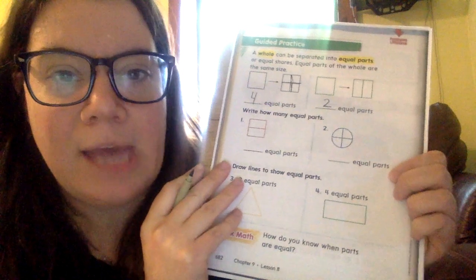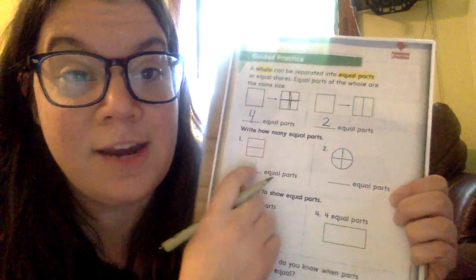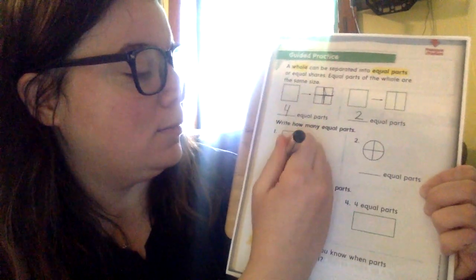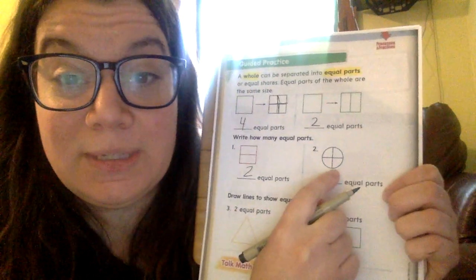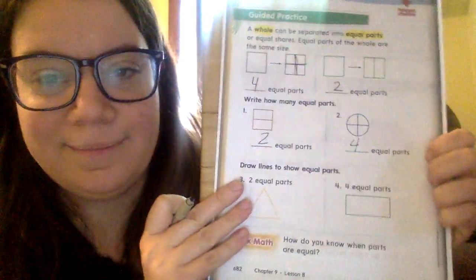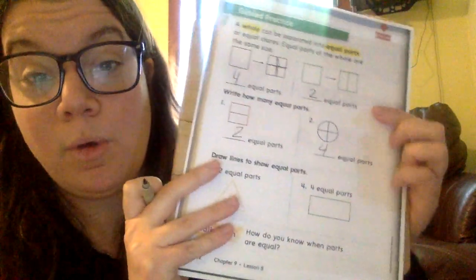So we'll just go through some guided practice. Write how many equal parts. How many equal parts do we see here? That's right, we see 2 equal parts. How many equal parts do we see with this circle? That's right, we see 4 equal parts. Now here we'll draw lines to show equal parts.